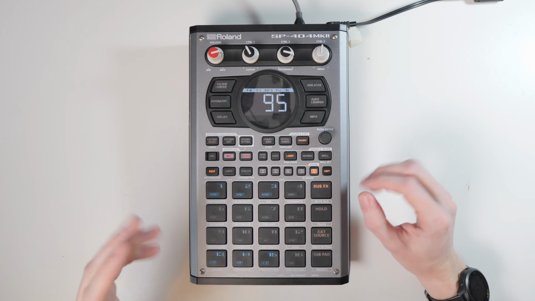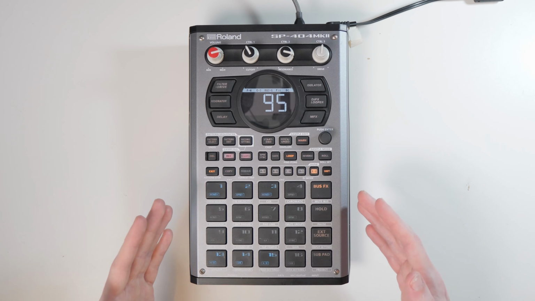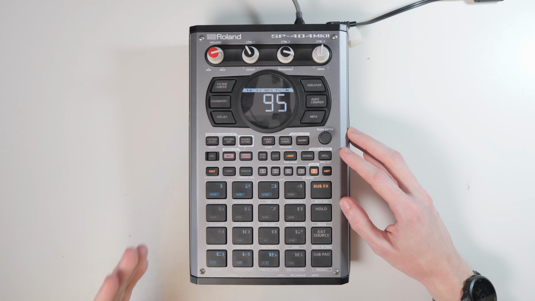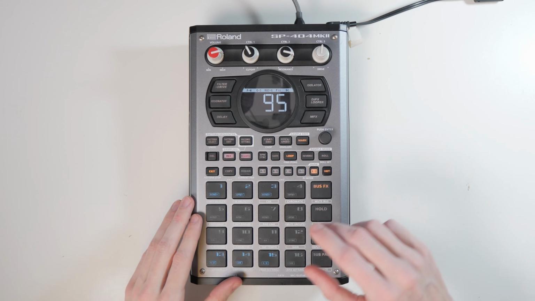But yeah, that is it for this one today, guys. I just wanted to show you Q and what it does. So that's another thing ticked off about the SP404-MK2 on this channel. It's very, very useful, and trust me, if you end up doing any live performances with this device, you will definitely end up using that.